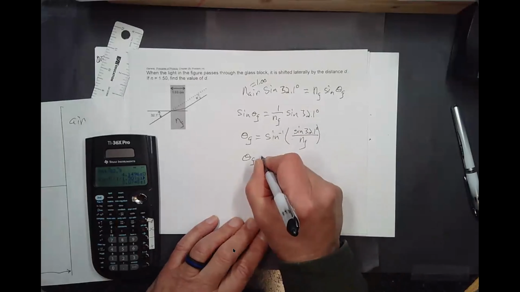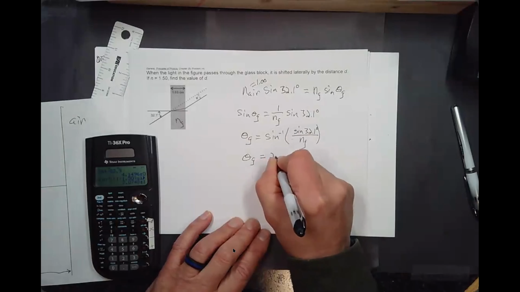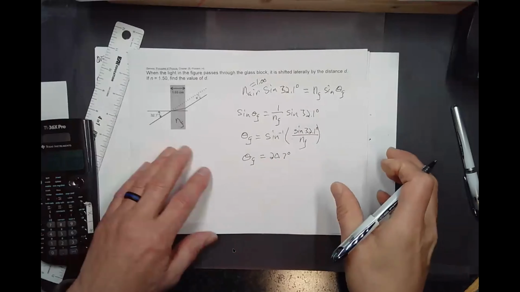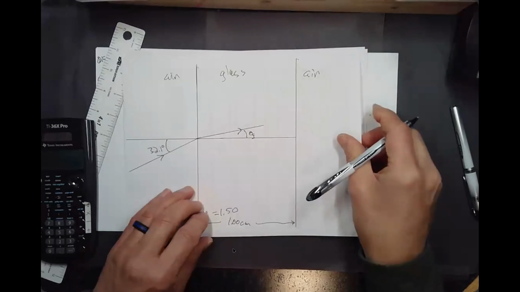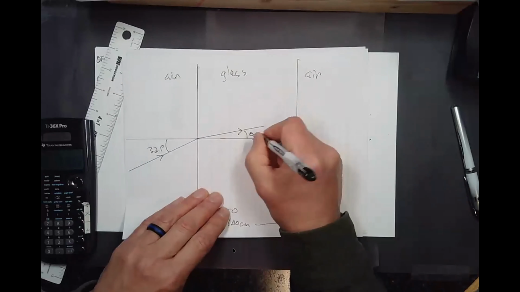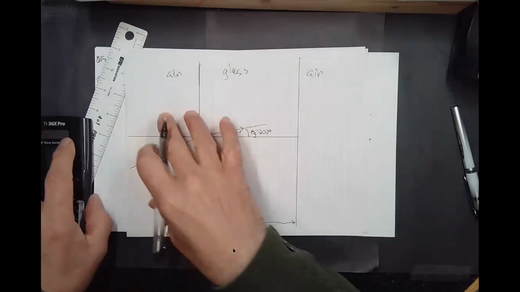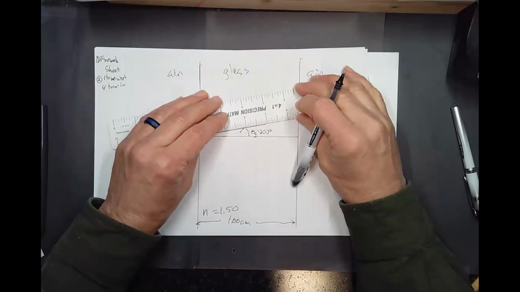Anyway, I get that in the glass, I get 20.7 degrees. And so on my blown up diagram, which is over here, I've got 20.7 degrees. So let's continue on with our ray here now that we know that angle.